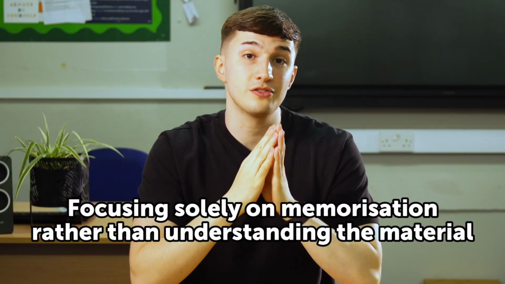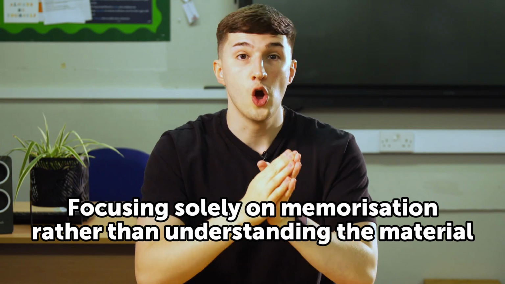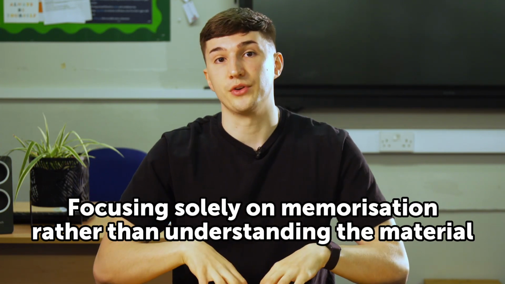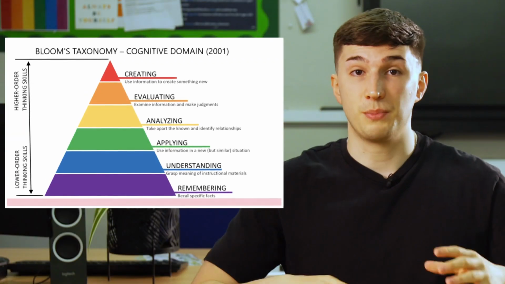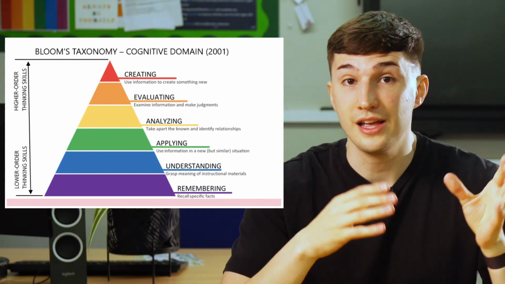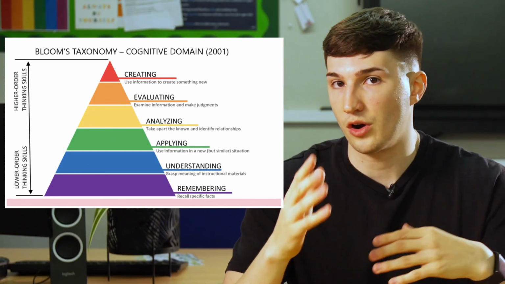Now, the second big mistake students make with flashcards is focusing solely on memorization rather than understanding the material. If you're a student and you haven't seen or heard about Bloom's taxonomy, this will literally change your life as a student. But in essence, Bloom's taxonomy is a hierarchy that classifies different levels of cognitive learning.